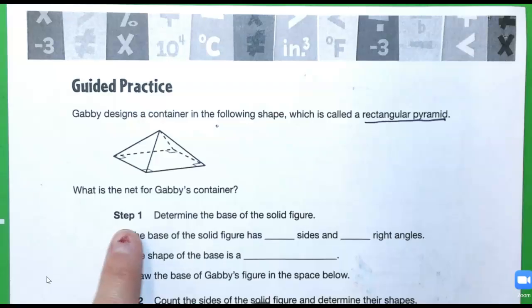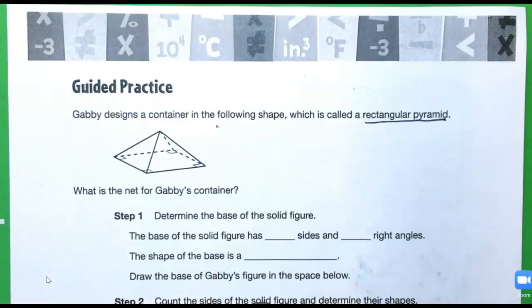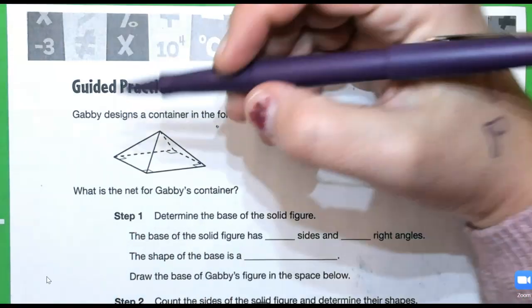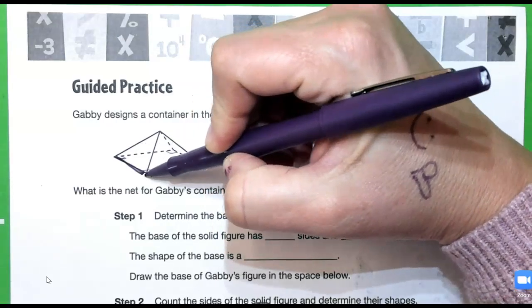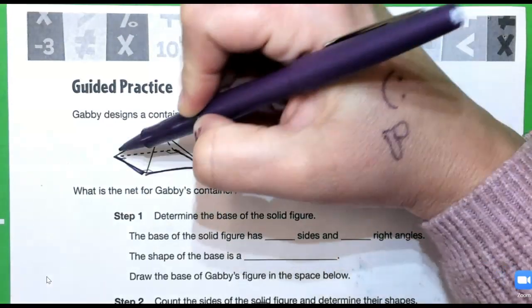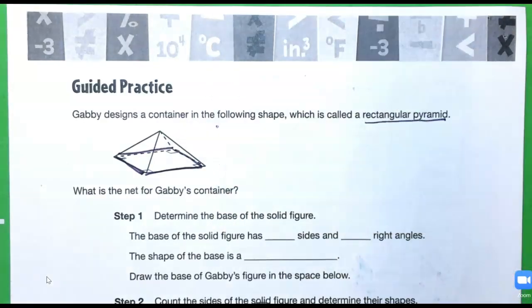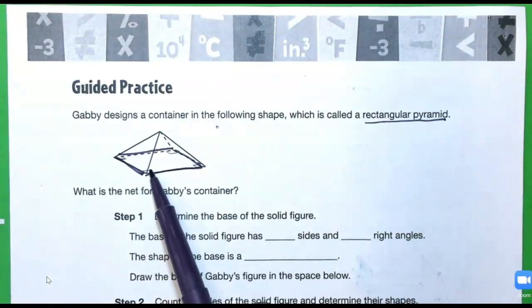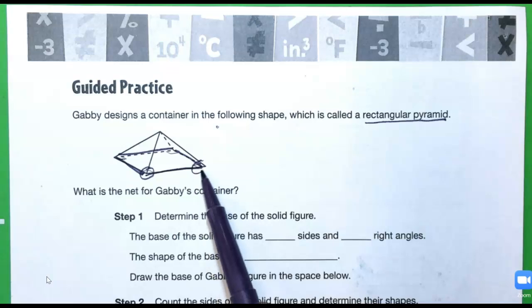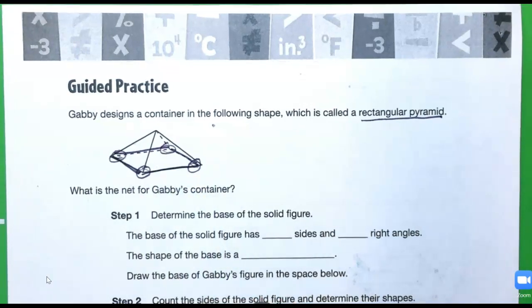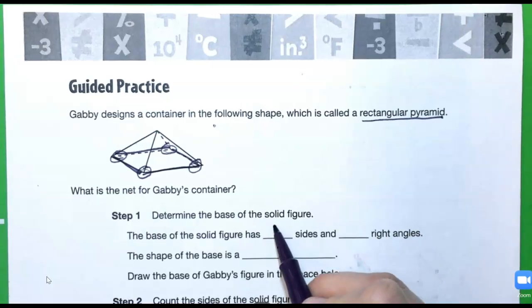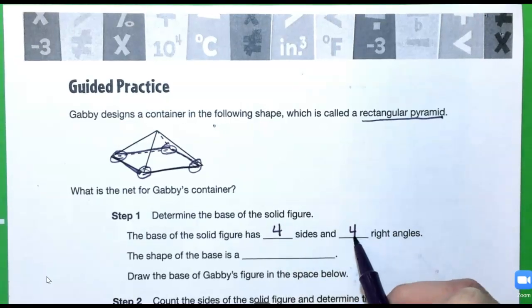The first thing says, step 1, determine the base of the solid figure. Well, okay, the base would be kind of what it is sitting on. If I trace that base, it's definitely a four-sided shape, and it's showing me that they are right angles. If all four angles in the corner are right angles, then I know it has four sides and four right angles.